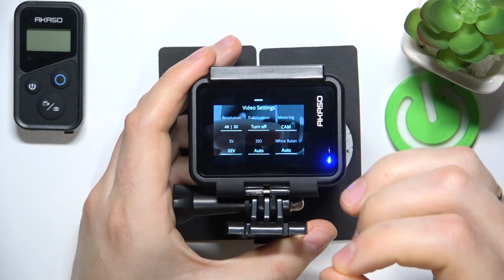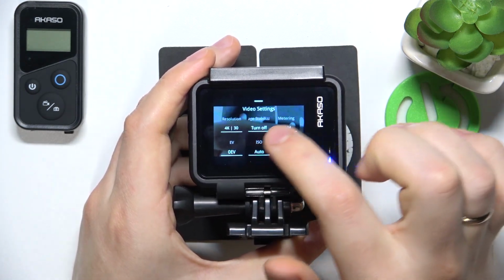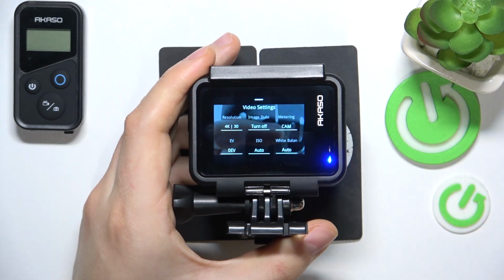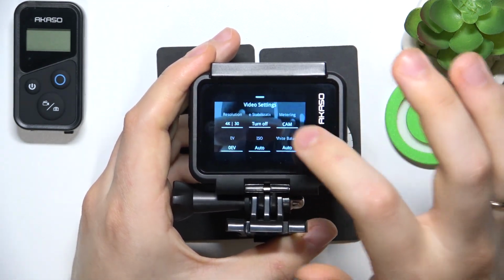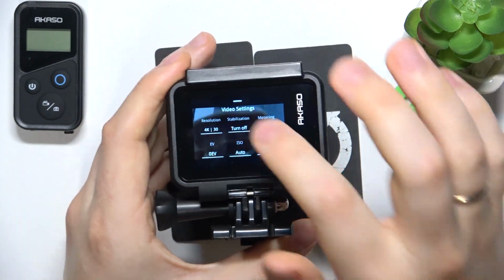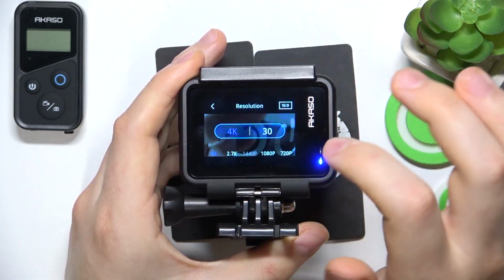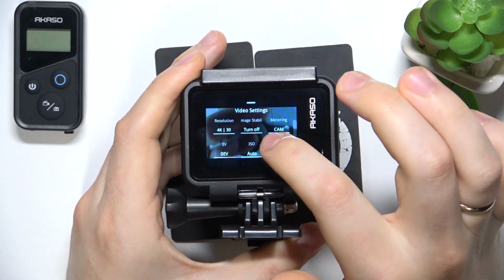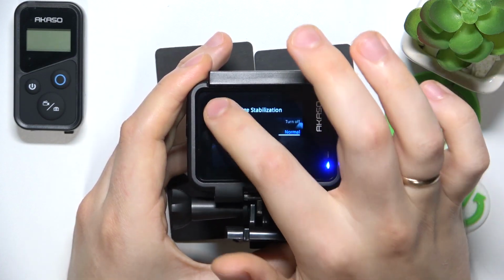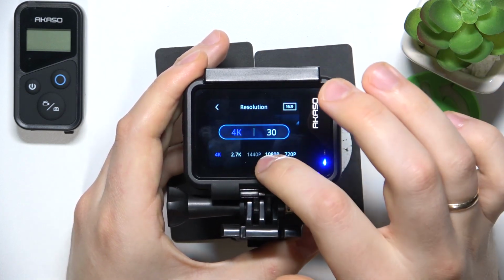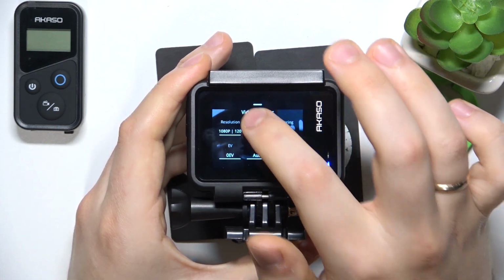Here, depending on which resolution is chosen, you may have the image stabilization option grayed out and you will not be able to switch it on. So if you do have it in gray, but you would like to enable stabilization, just select the proper resolution, the resolution that supports the video stabilization. For example, 4K, I can both enable or disable, or switch between turn off and normal modes. In certain resolutions, like 1080p for example, I think, you will not be able to change that.